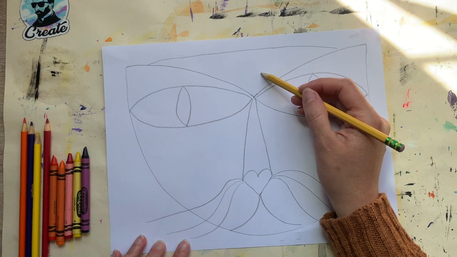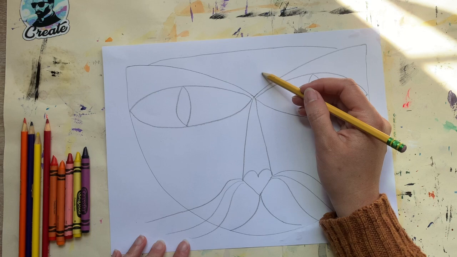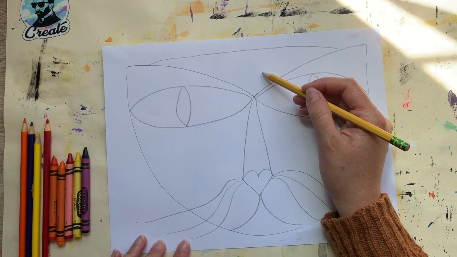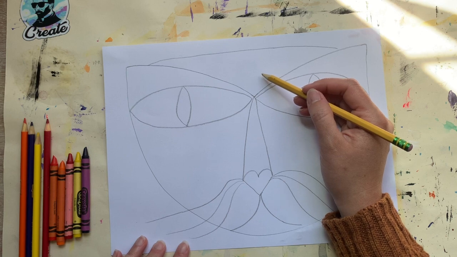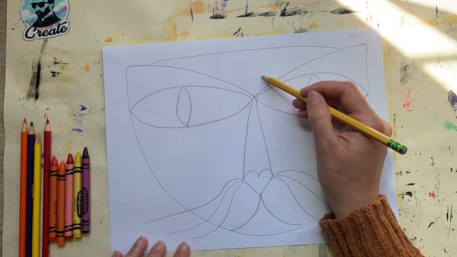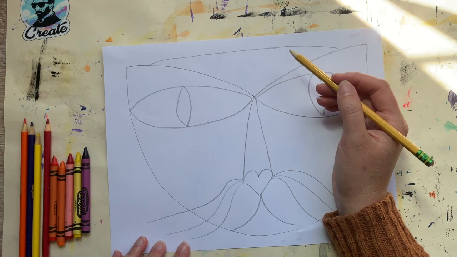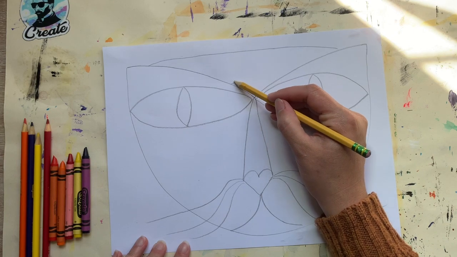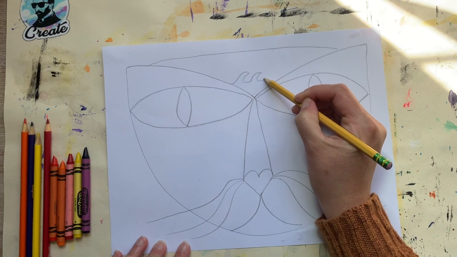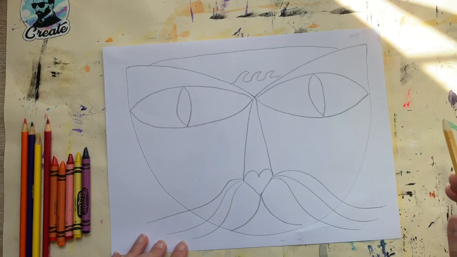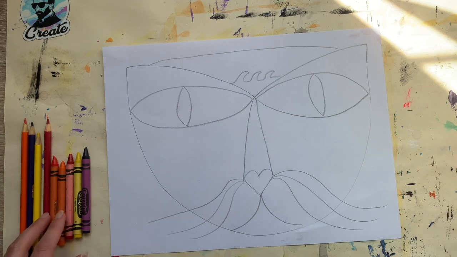You know, I can put my bird right here in the middle of my cat's forehead. But maybe your cat isn't thinking about a bird. Maybe it's thinking about pizza, or maybe it's thinking about a walk outside like a tree. So I want you to come up with your own ideas of what your cat could be thinking about. You know what my cat's thinking about? It's thinking about going to the beach. So I'm going to do some waves like the ocean. I think that'll be kind of fun to do.